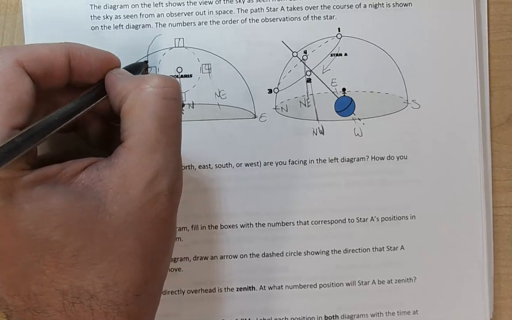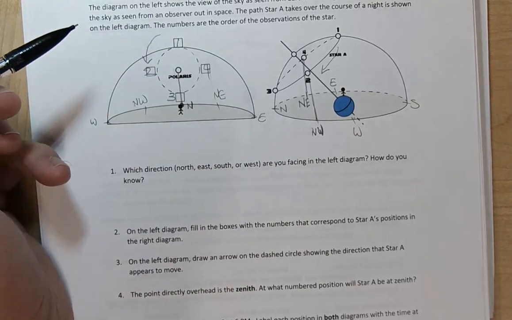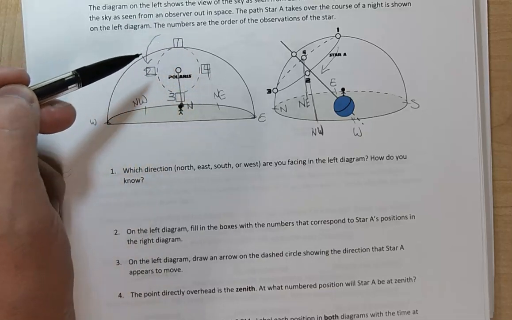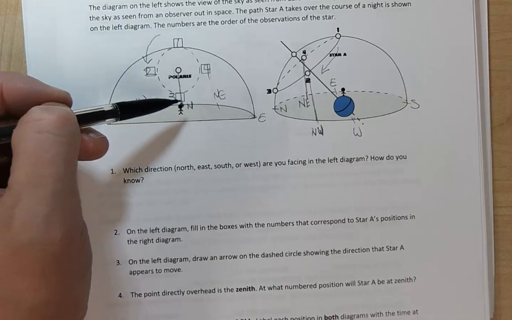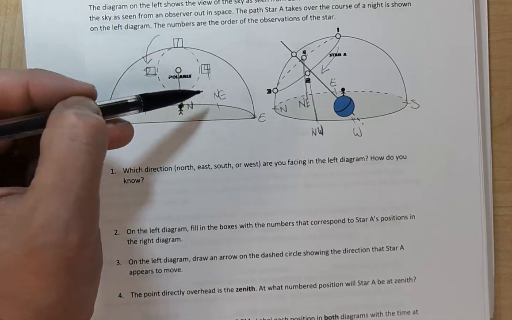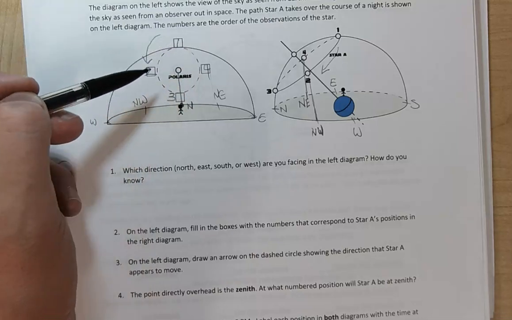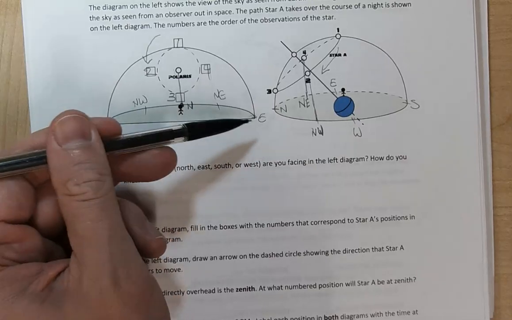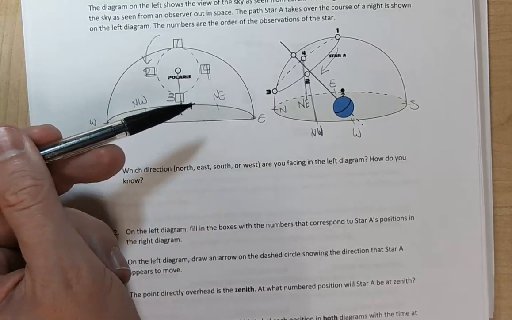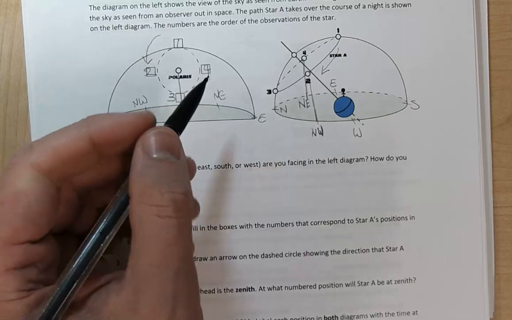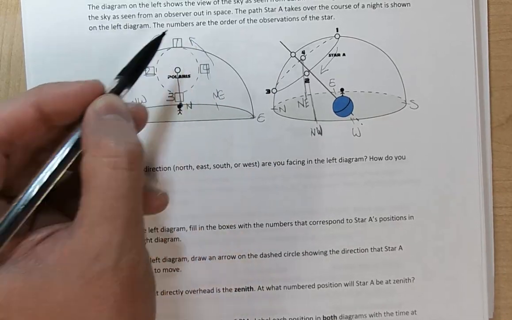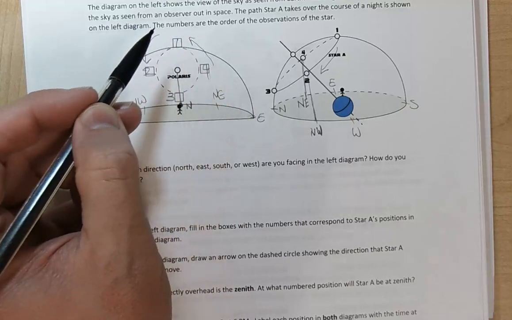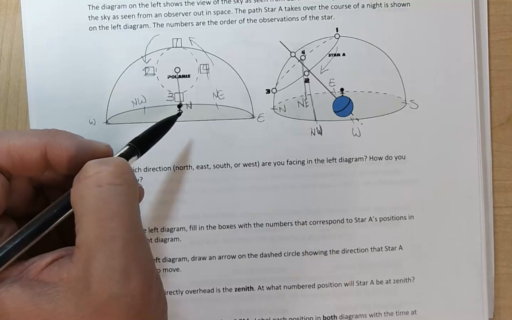So then star A must be going around Polaris this way. If you're going 1, 2, 3, 4, back to 1, is this clockwise or counterclockwise? It's counterclockwise, because the Earth only goes in one direction. The Earth is only rotating eastward. And since the Earth is rotating eastward, when you're looking north, all of these northern stars are going around Polaris the other direction, counterclockwise.